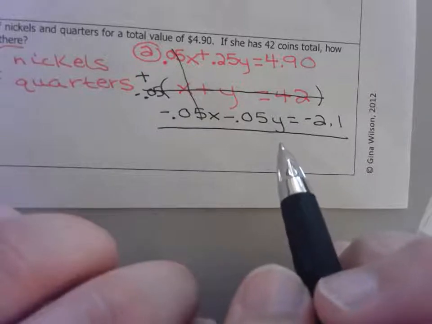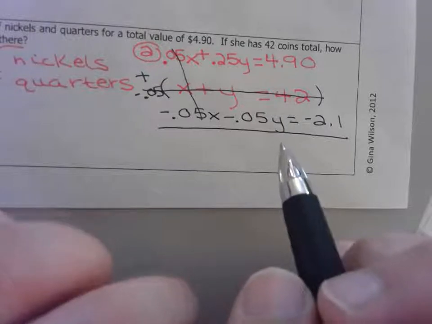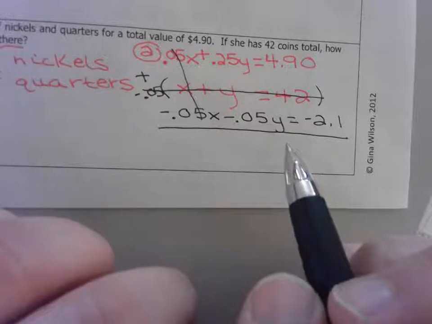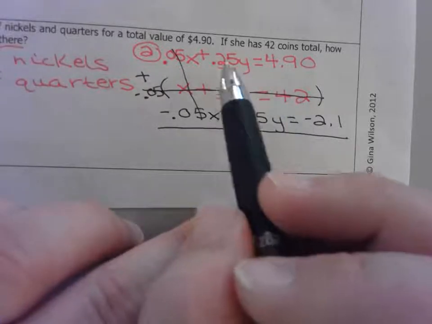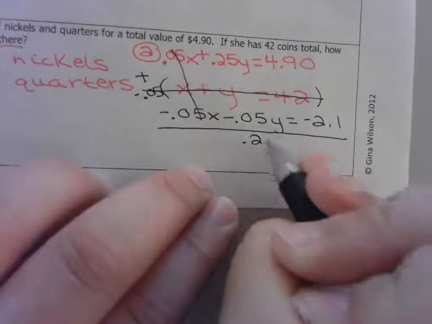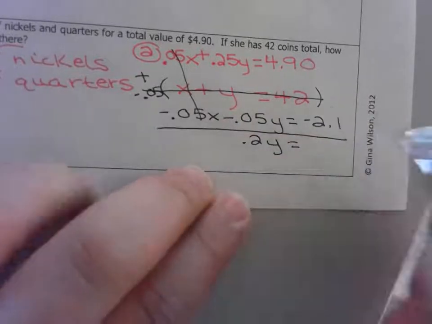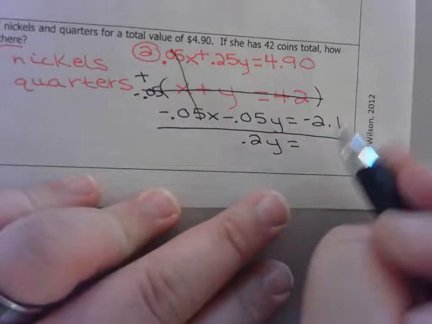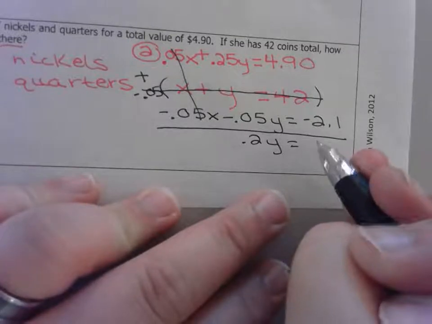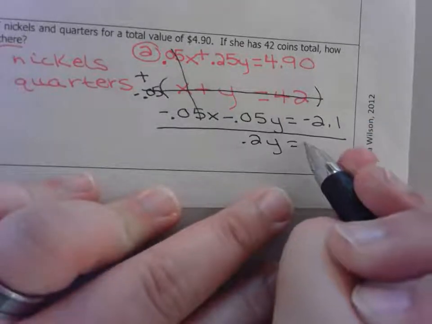If I need to go around to every single student and make sure you're plugging it in, I will. I want more people to do it. Come on, guys. Okay, 0.25 plus a negative 0.05. 0.2y. And then 4.9 plus a negative 2.1. That's 4.9 plus a negative 2.1. 2.8.